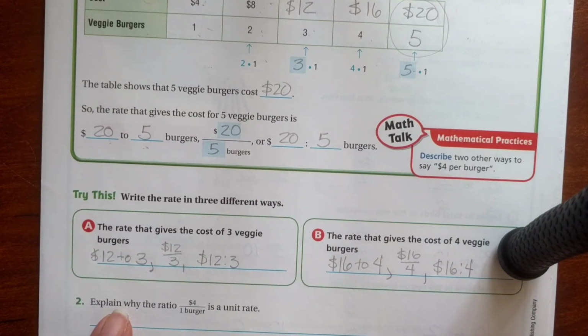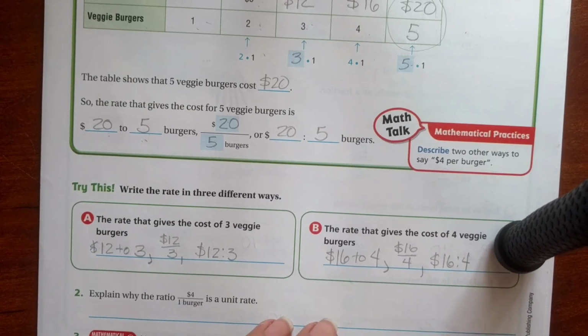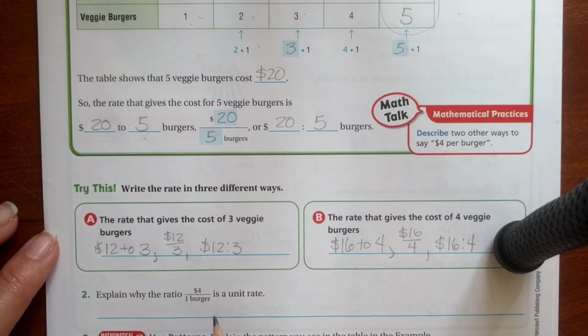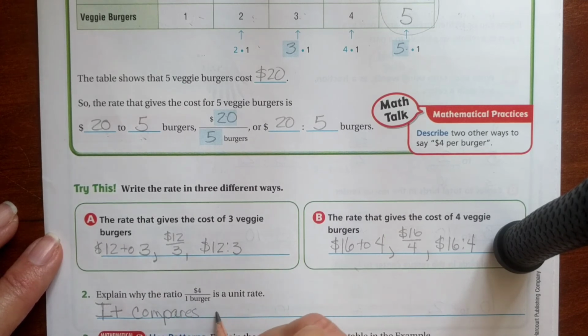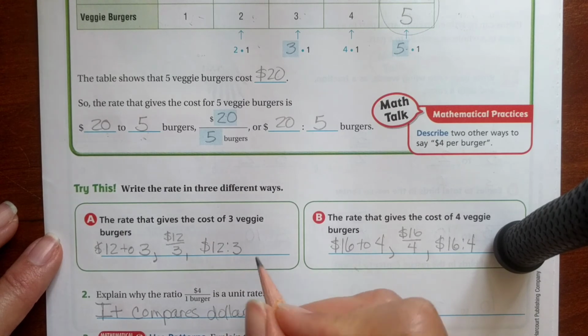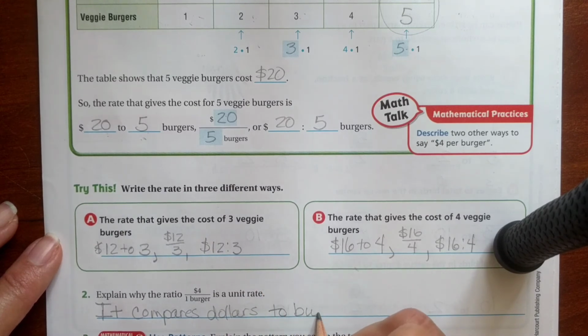All right. Explain why the ratio $4 to 1 burger is a unit rate. Well, it compares dollars to burgers and shows the cost of 1 burger.